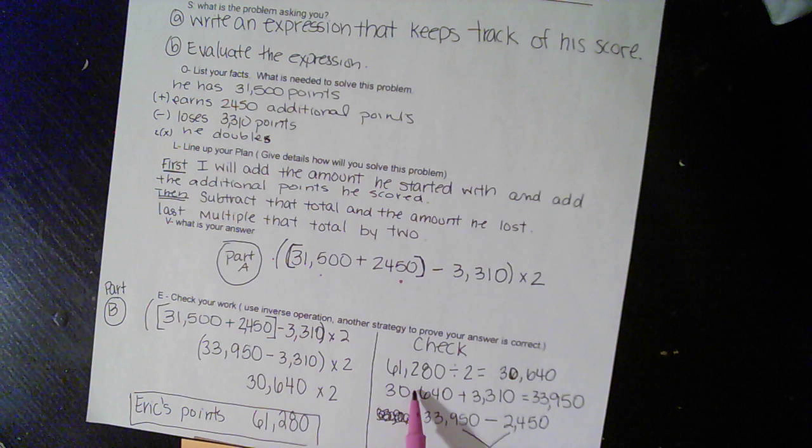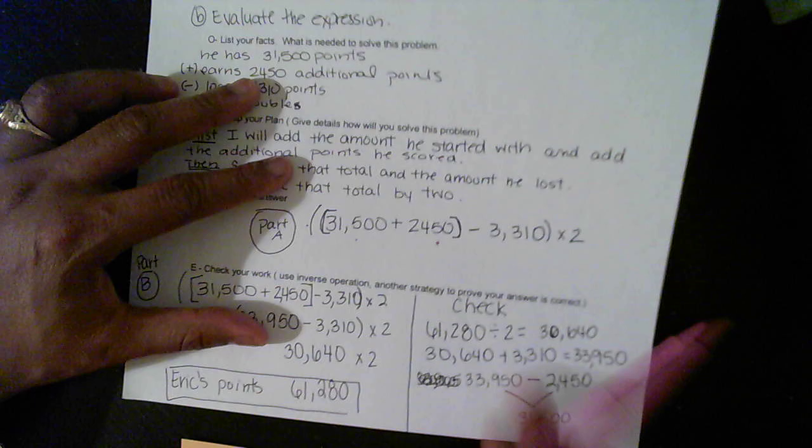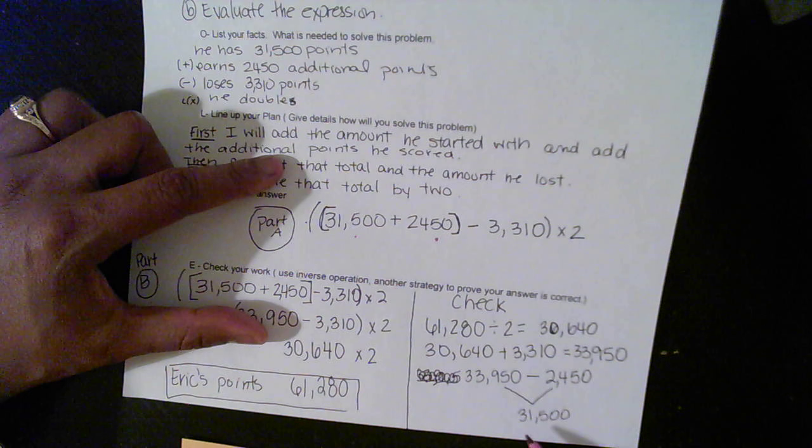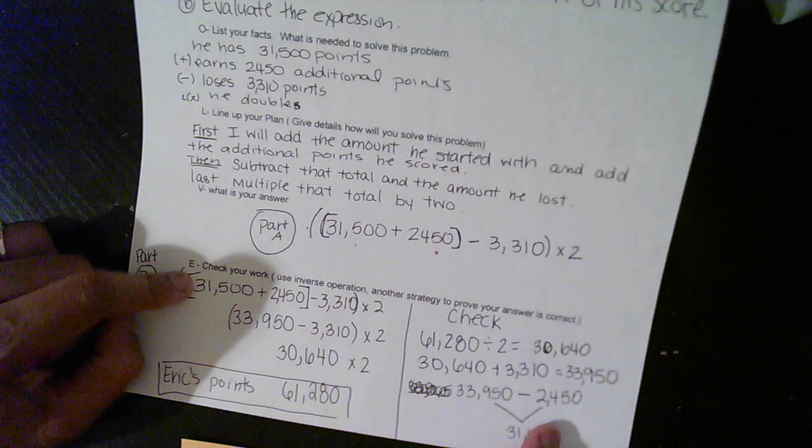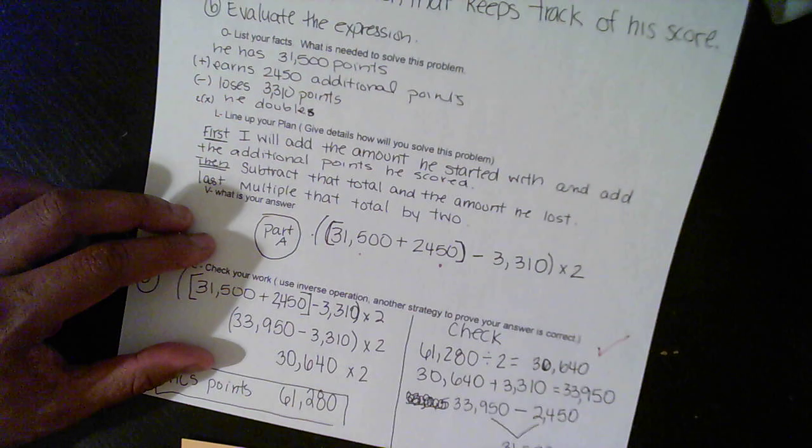Then here I checked my work. I started with my total, divided that by 2. It gave me 30,640. Then I added to that total 3,310, which gave me 33,950. And then subtracted the 2,450, which gave me 31,500. Okay, and if I look here, this is the same amount he started with. Okay, so I know my answer is correct.